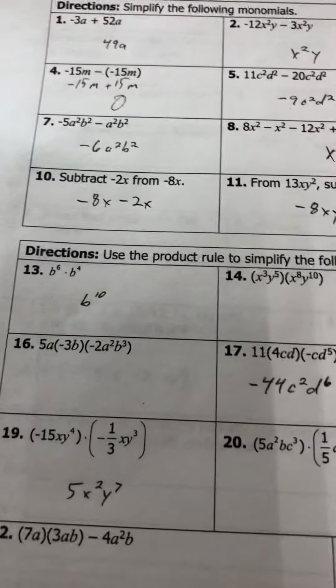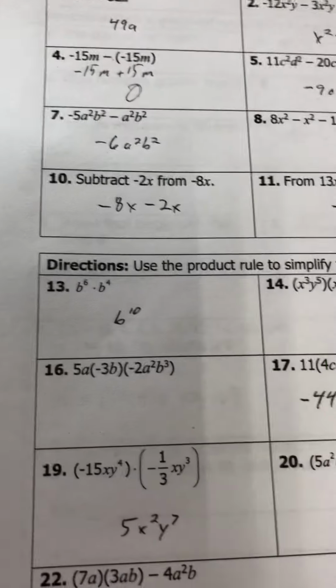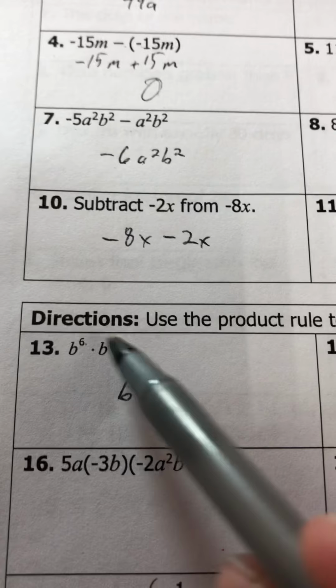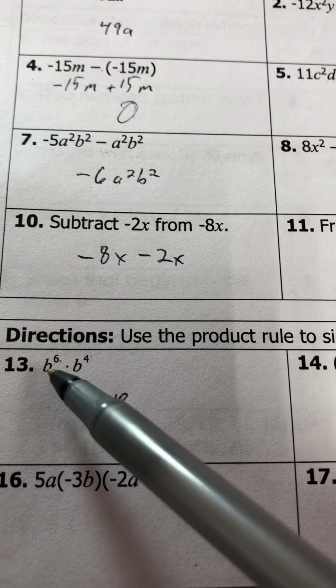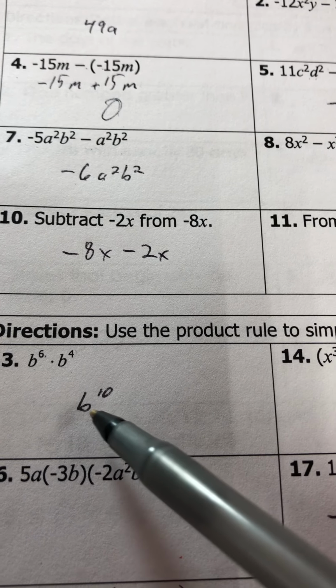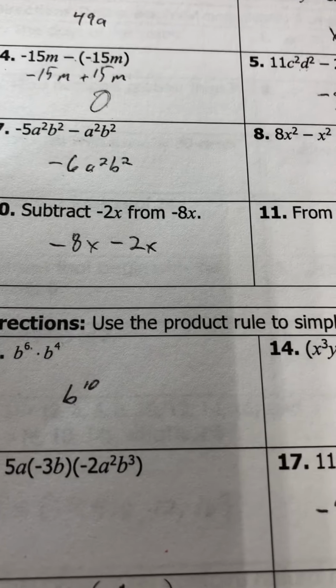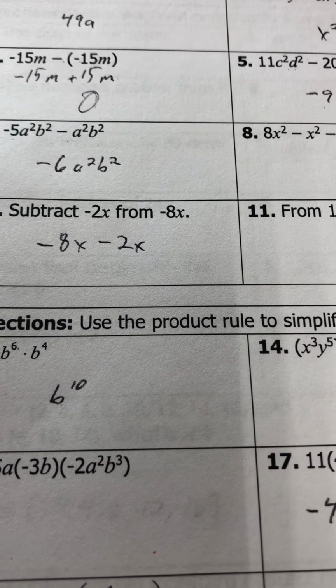Now we're going to use the product rule to simplify the following monomials. So the product rule is that you just add the exponents. Okay? So I have a b to the 6th and a b to the 4th, so that's going to be multiplied. So you just add the exponents, so it's going to be b to the 10th.